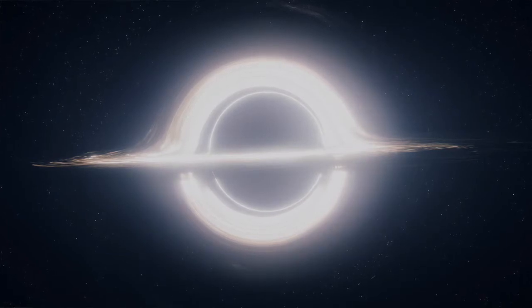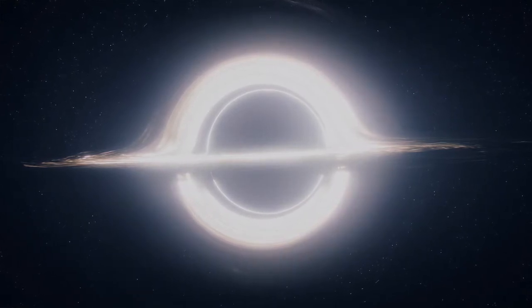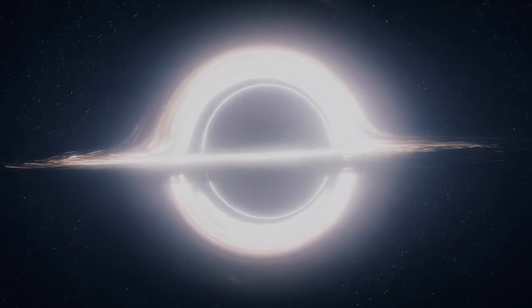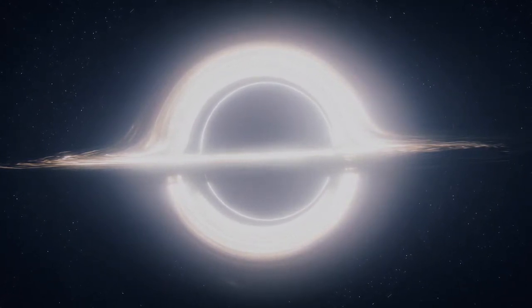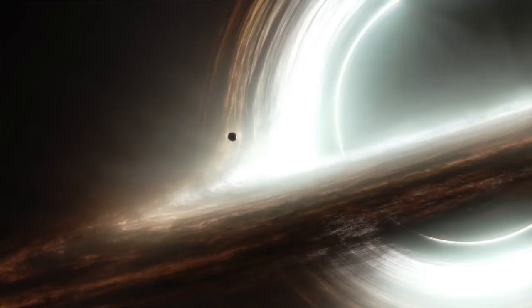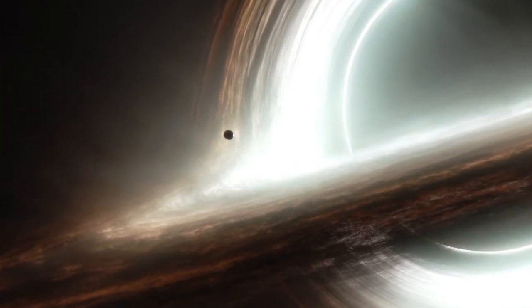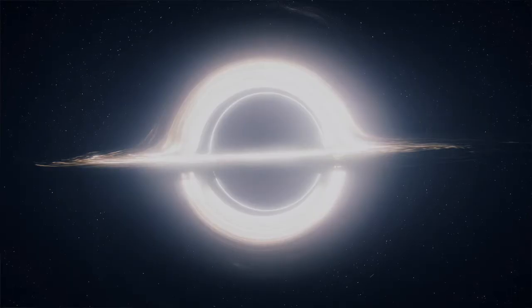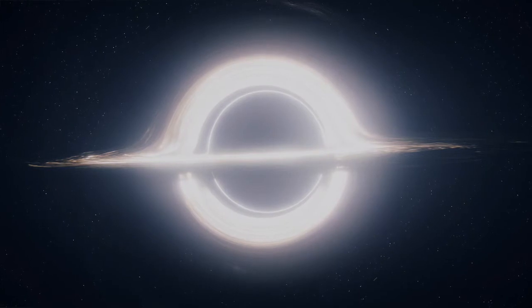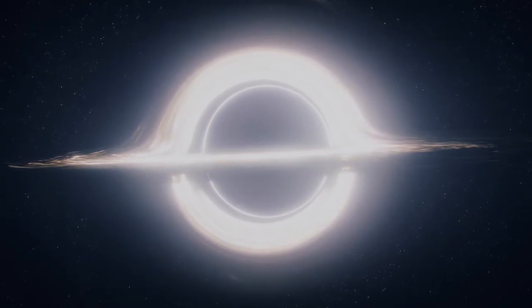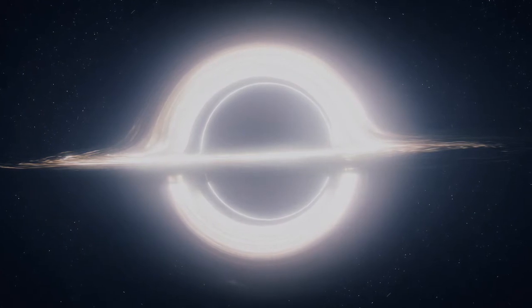The first thing you see is what is close to us. It's the accretion disk, a disk of gas and matter rotating around the black hole. You can also see the planet, the planet that they visit later, which is also orbiting the black hole. In the center, what we are seeing is the black hole itself. As a black hole, even light cannot escape, so we see this black disk inside.